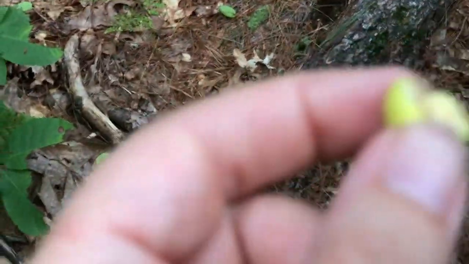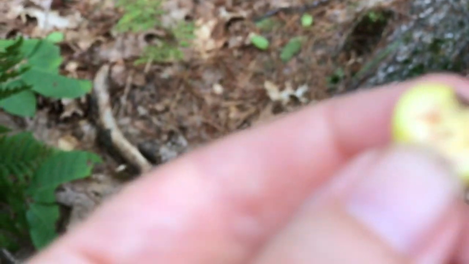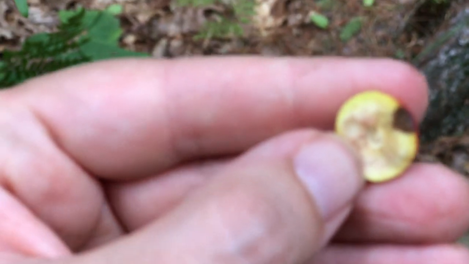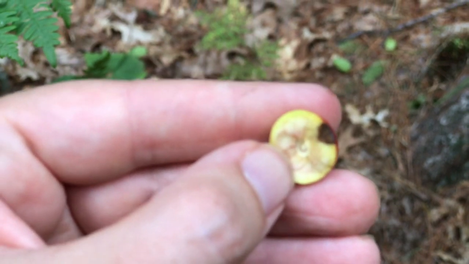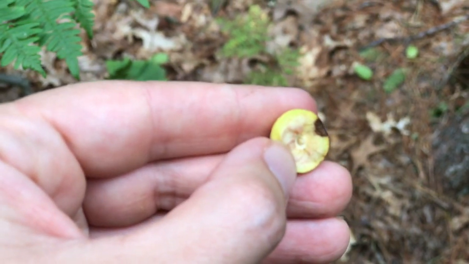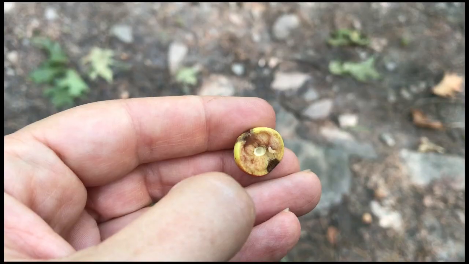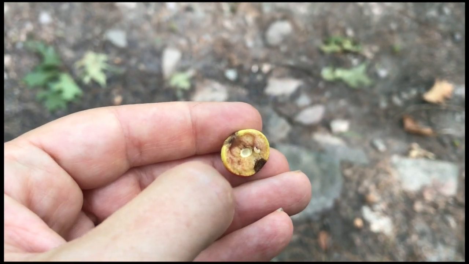Okay, so I found one of these bright colored galls and I opened it up, and you should be able to see in it a little larva there in the middle. There's the little larva moving around.